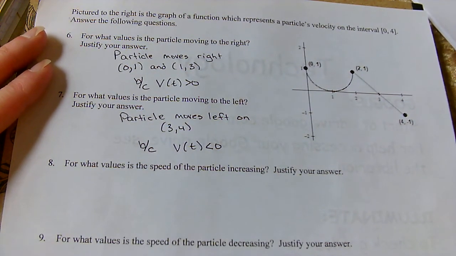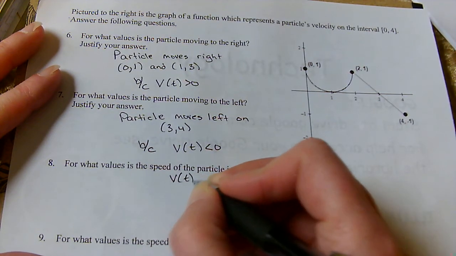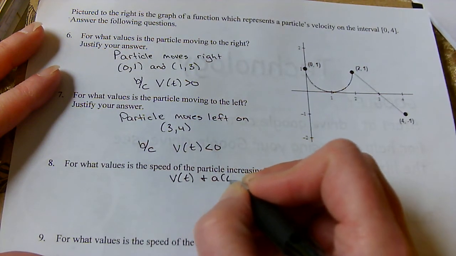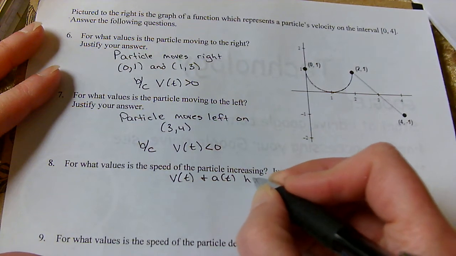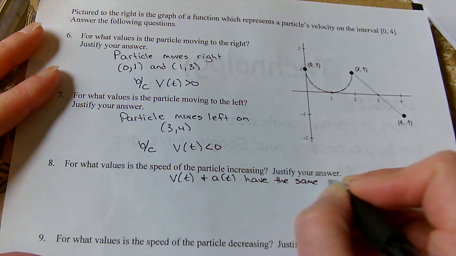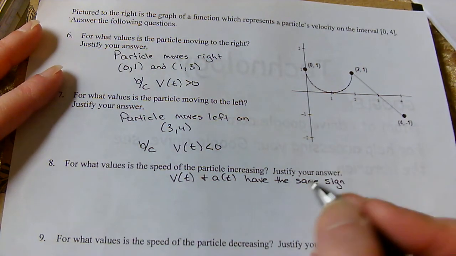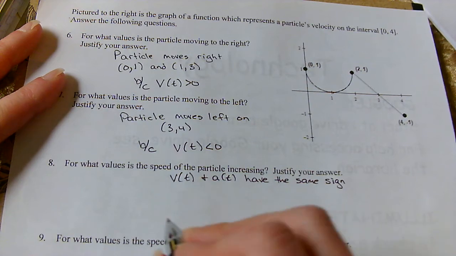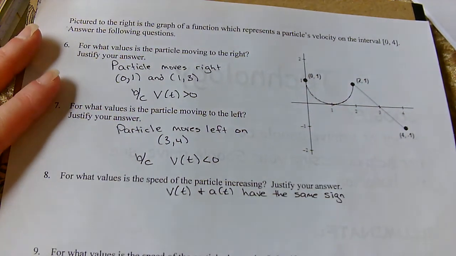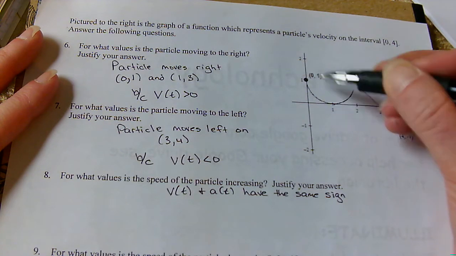Okay, so speed is increasing when the velocity and acceleration have the same sign. So velocity and acceleration have the same sign on what intervals? Well, here velocity is positive, but acceleration is negative.